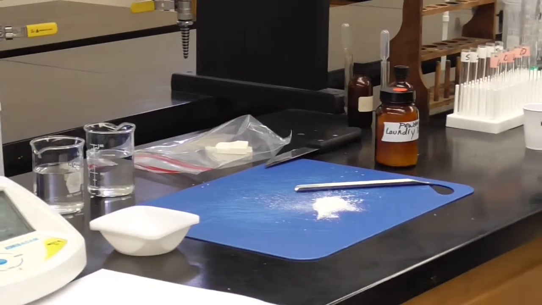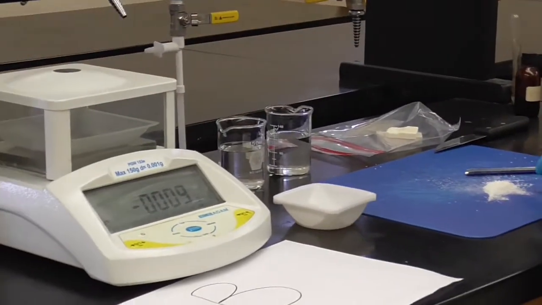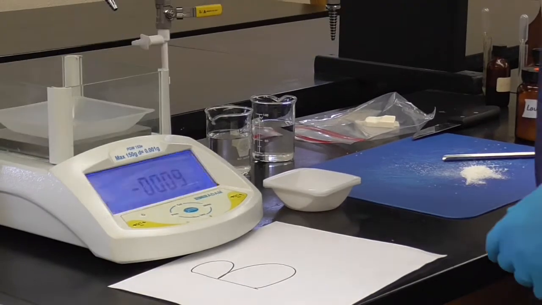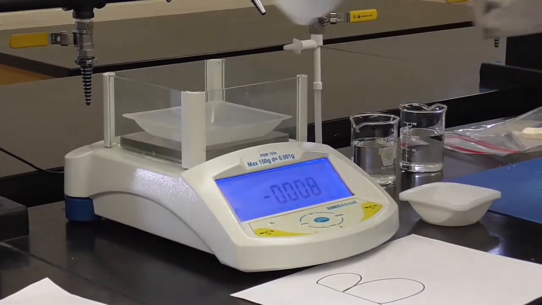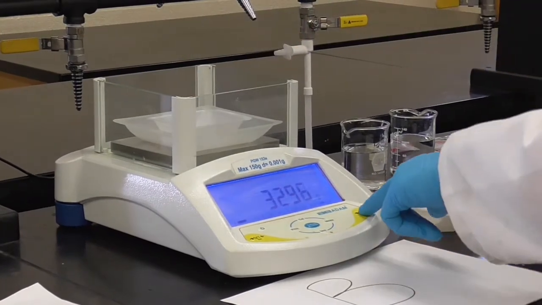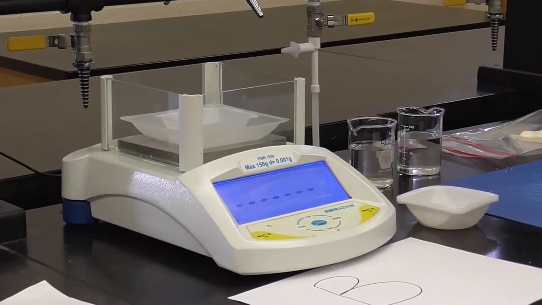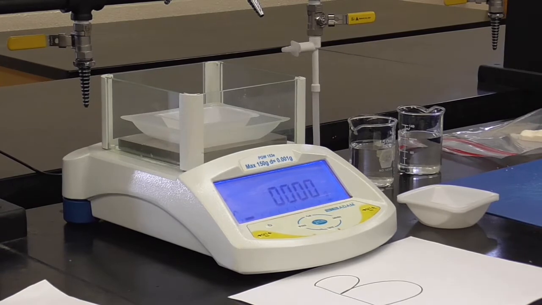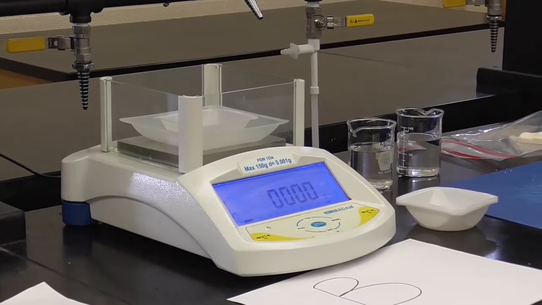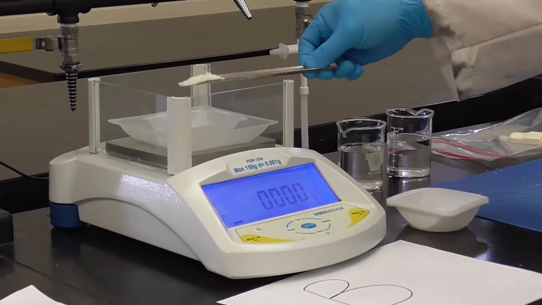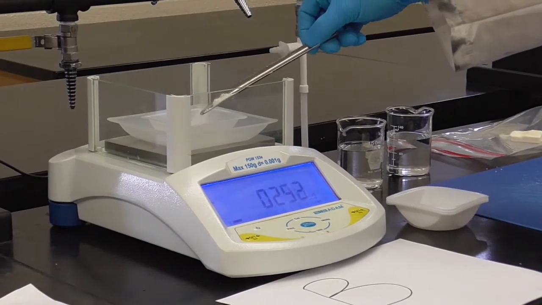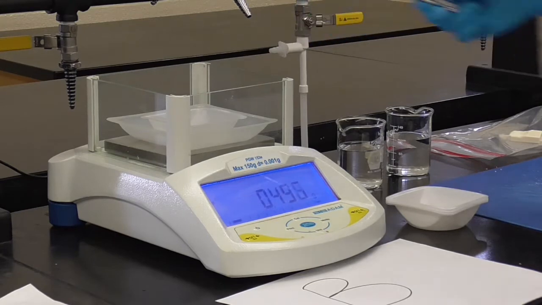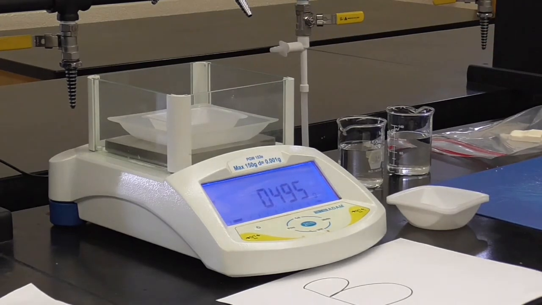Okay, in our first one we need the 1 gram of soap that we just shaved. So let's do our balance here. Put a weigh boat in. We'll tare that. And let's put a little soap on here. Get 1 gram of it. That's 1/2 gram.